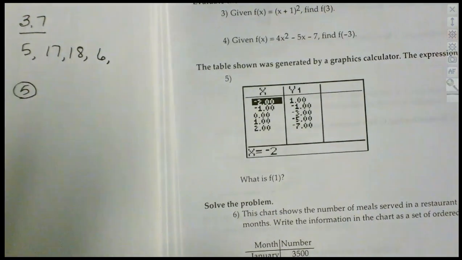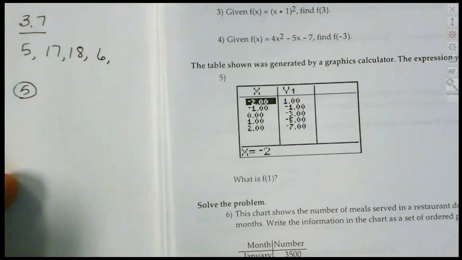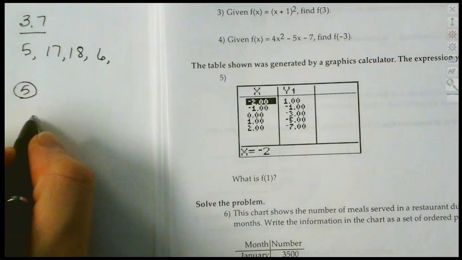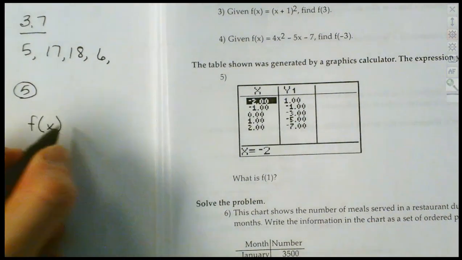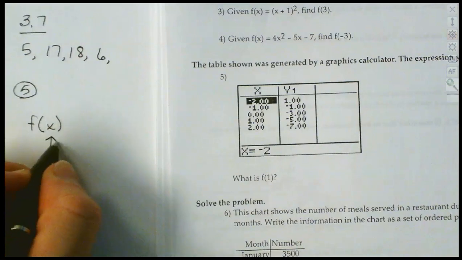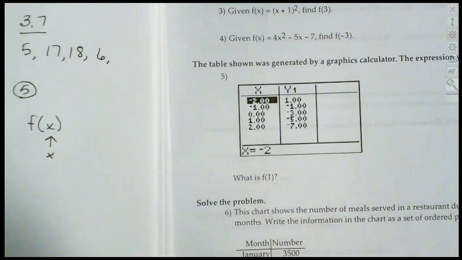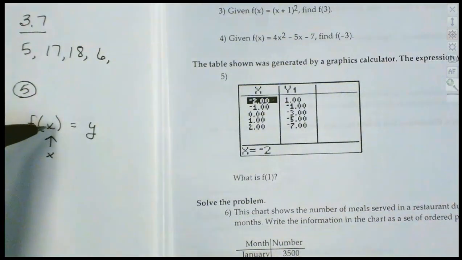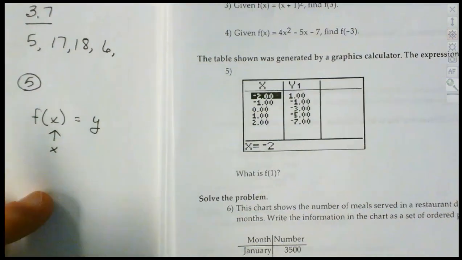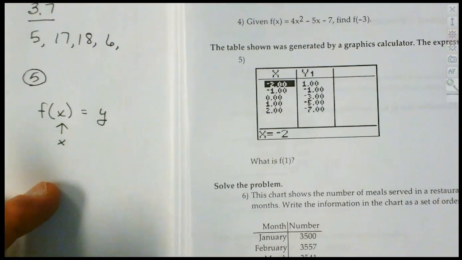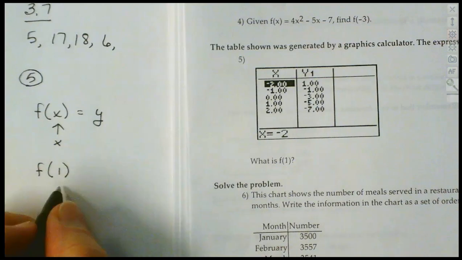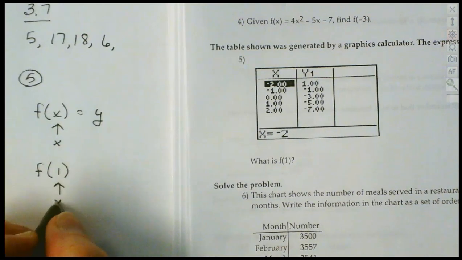Okay, so what we need to do is find the y value. So when we look at f of 1, when I say f of 1 or f of x, this is your x value. And what you get out is the y value. So you plug a number in for x and you get out a y value. Now on question 5, f of 1, that 1 represents your x value.